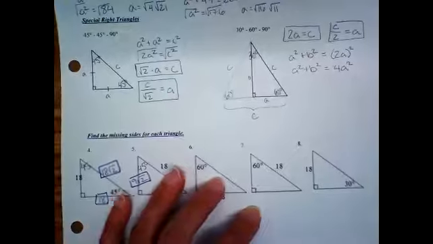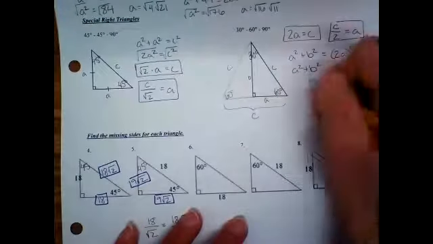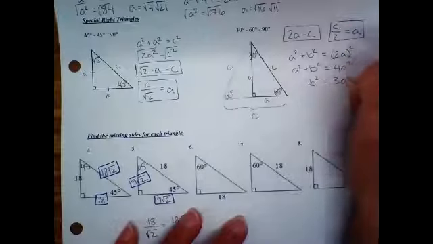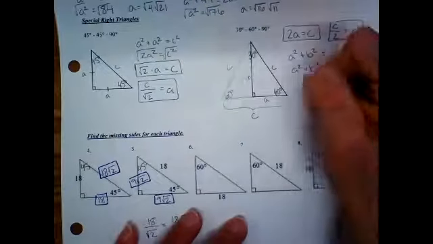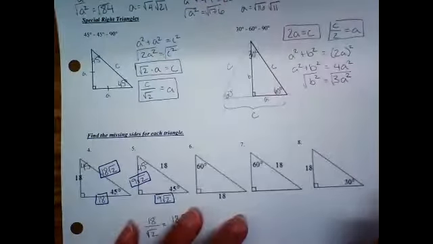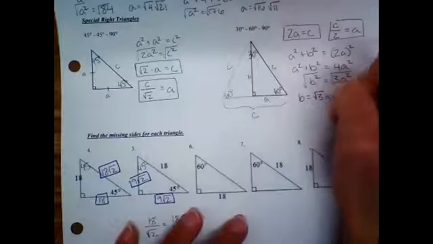And then we would want to get all the A's together. So if you subtract over an A squared, 4A squared minus A squared would give you 3A squared. And then you would square root. So B equals square root of 3 times A.